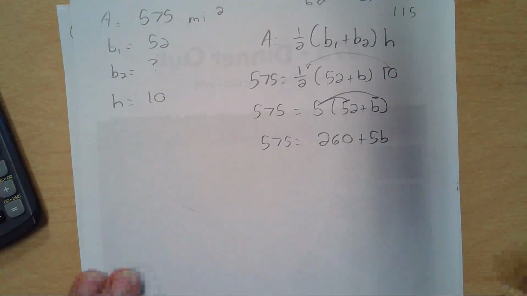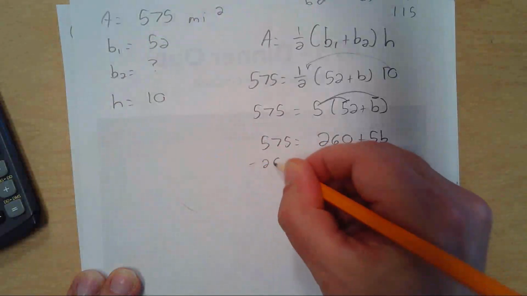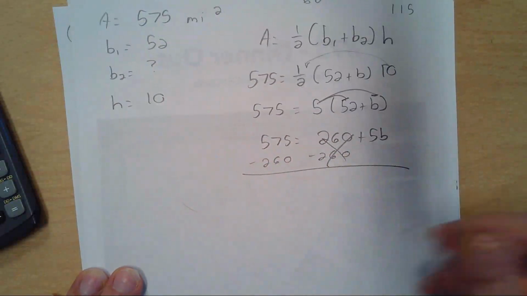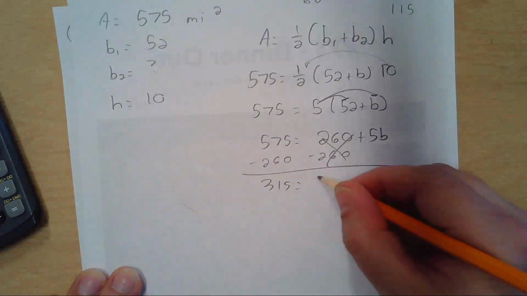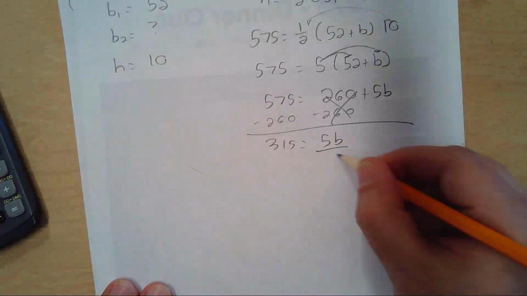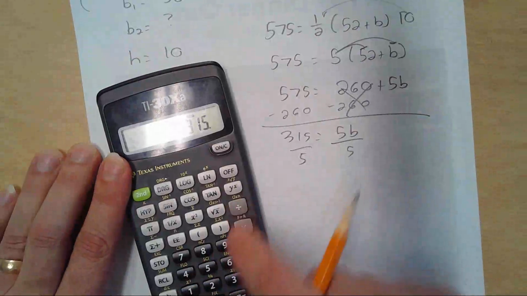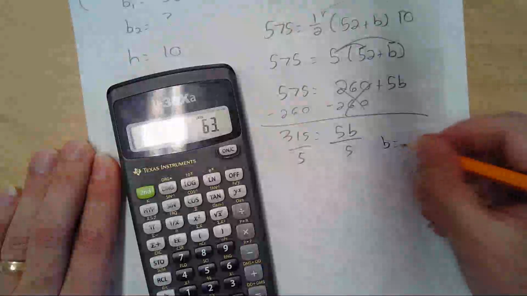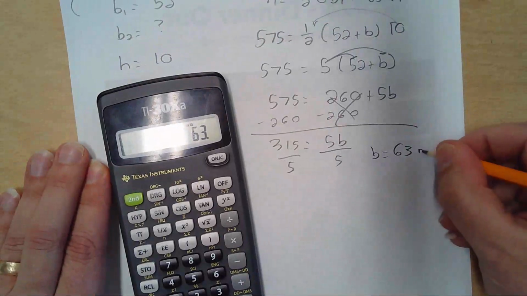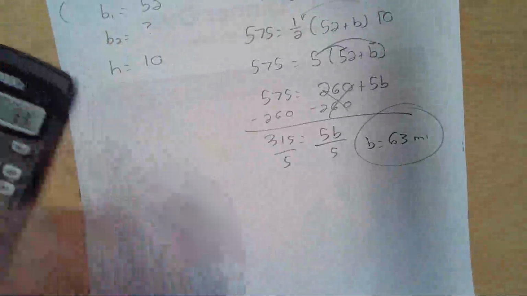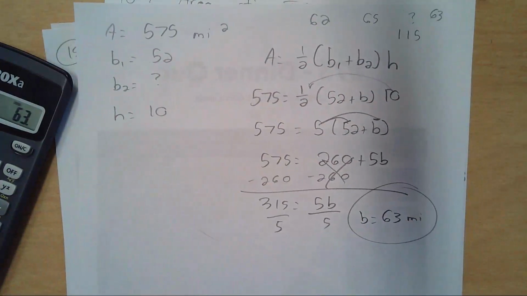Now it's a two-step equation. Subtract the 260 from both sides. That gives me 315 equals 5b. Divide both sides by 5. 315 divided by 5 is b equals 63 miles. Yup, there's our answer. I got it right all the way up until the divide by 5 part. I was going to say that was my answer, but then I realized it was too big.